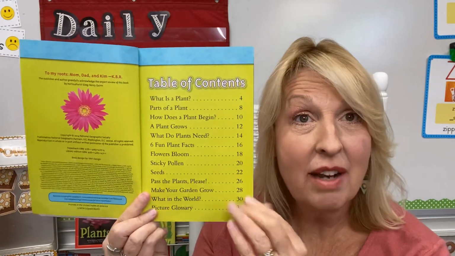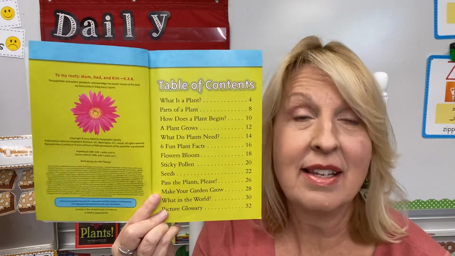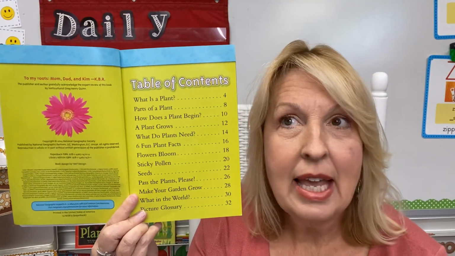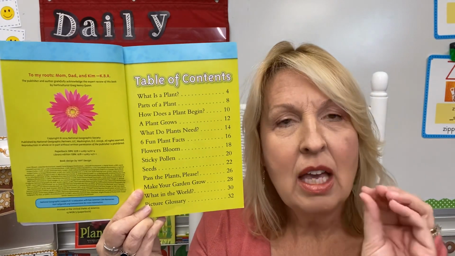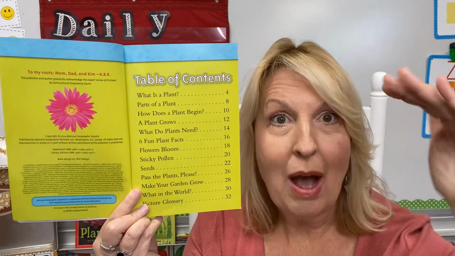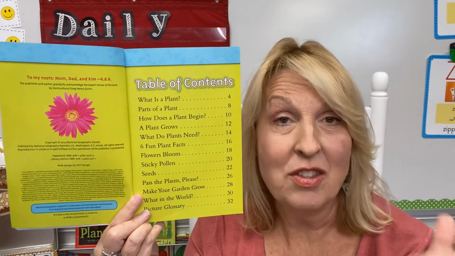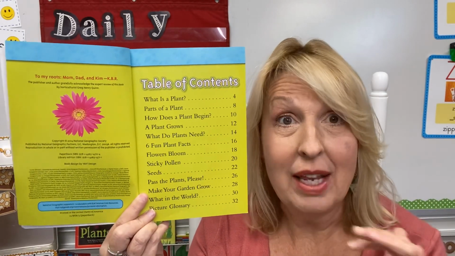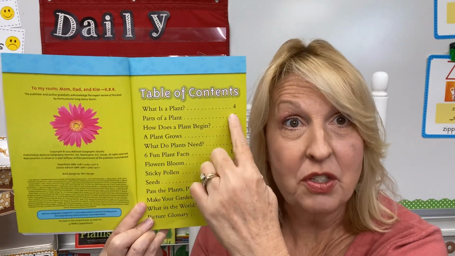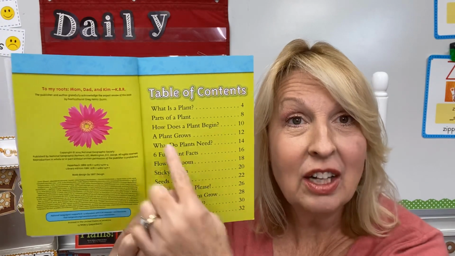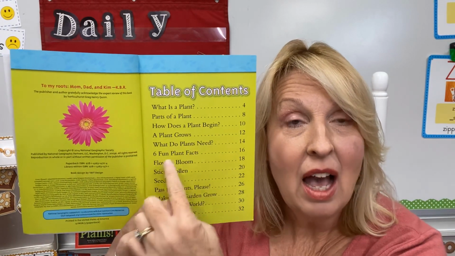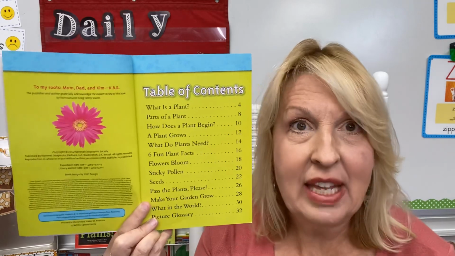And something else that informational textbooks have a lot of times is a table of contents. A table of contents gives us information about what is being discussed or what is being shown on these pages of the book. So you have page numbers over here, and then you have different categories of different things.